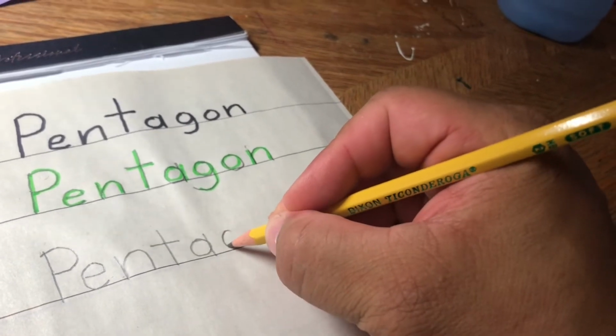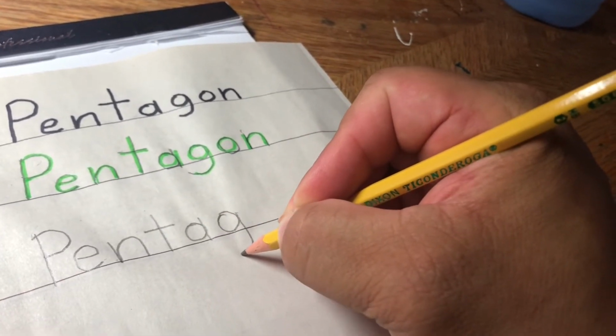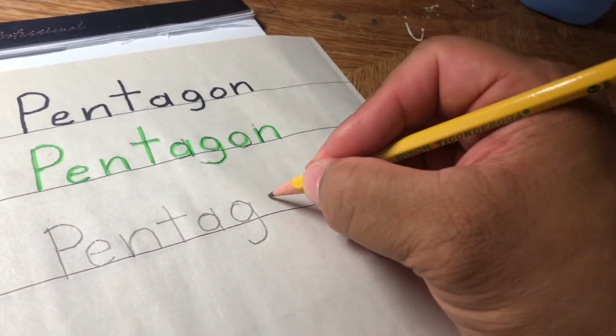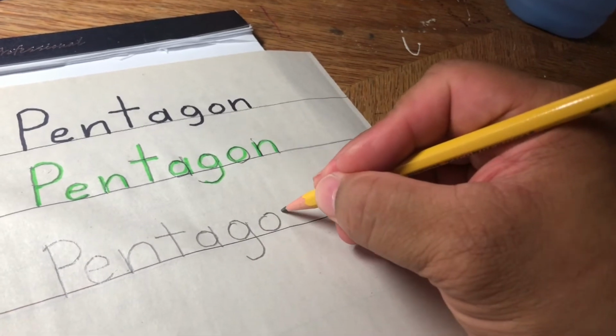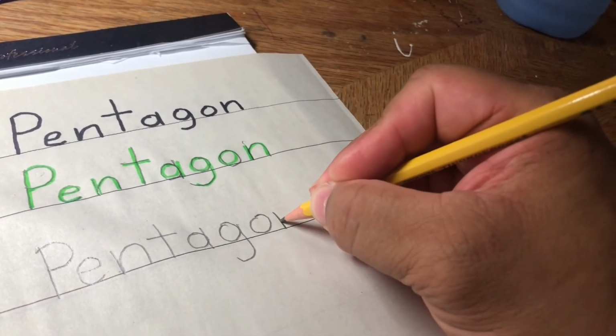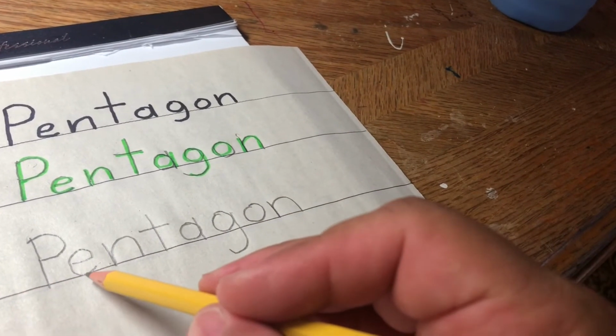Then there's your G, a bubble, and then a long line dragging underneath and a hook that goes to the left. You make an O, there's just a simple circle, and the last letter is N, which is a little line down and a bridge. And there you go, pentagon, P-E-N-T-A-G-O-N.